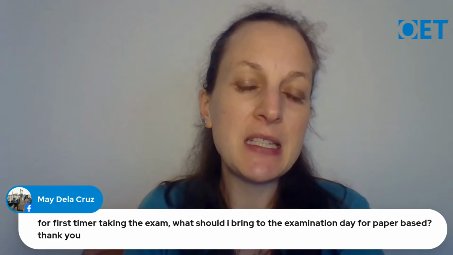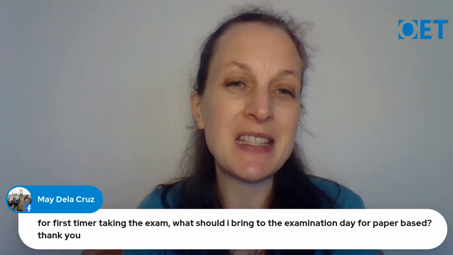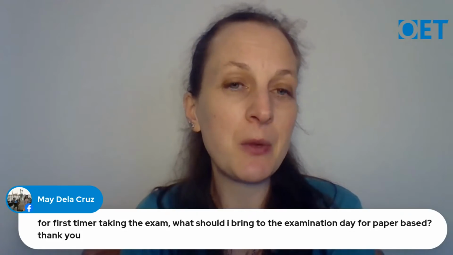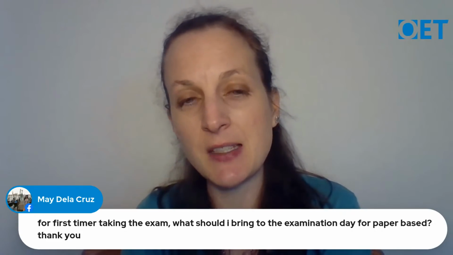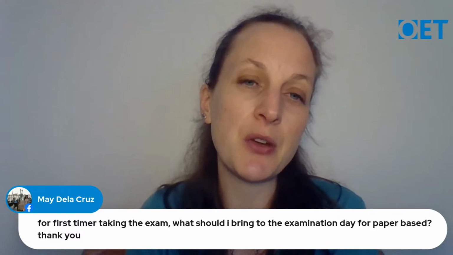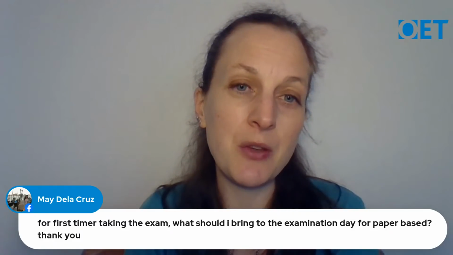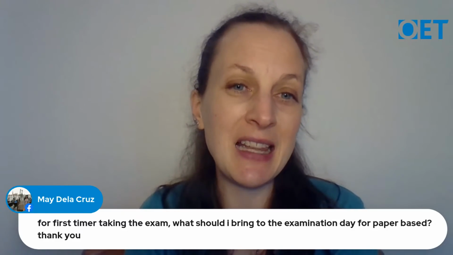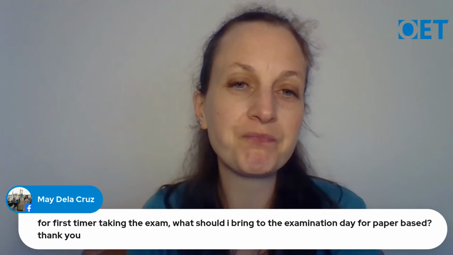So May, you'll need to bring with you your ID, and this should be the same ID that you use to book your test. You'll need to bring with you your stationery, so any pens or pencils, erasers or pencil sharpeners that you want to use on test day, you'll need to bring those in a clear plastic bag. You're also able to bring with you into the test room a water bottle, provided it's a clear plastic water bottle with no writing on it whatsoever.